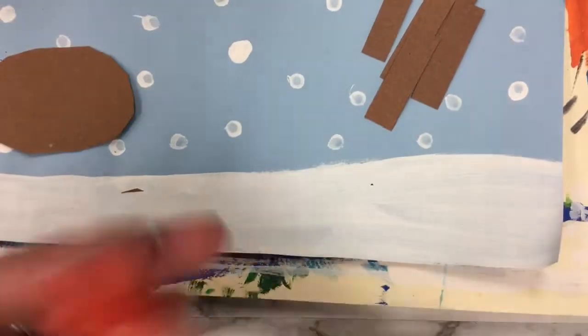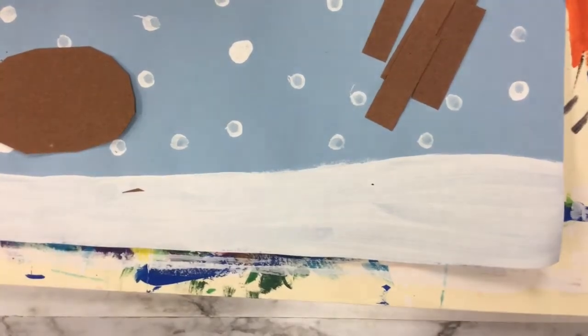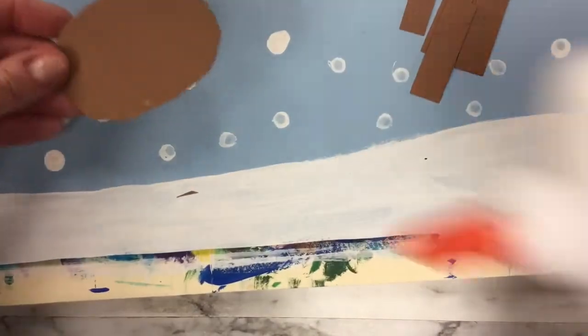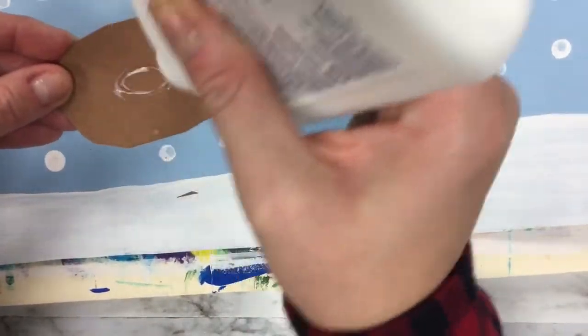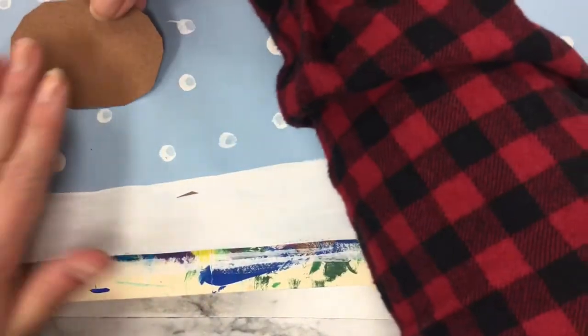Okay, so I'm going to glue on my oval here. Put a little glue there in the center. And I'm going to put him down there.